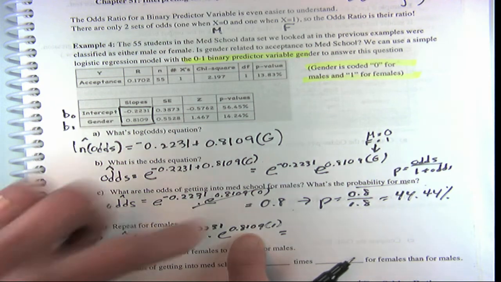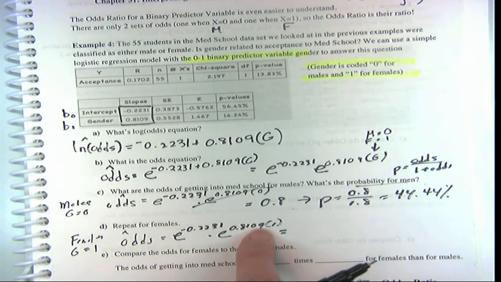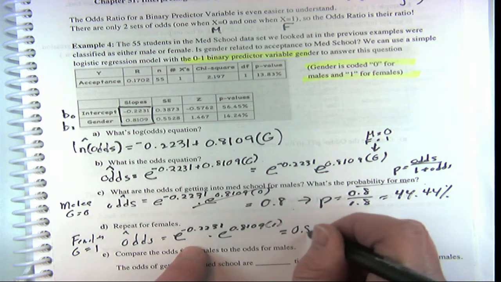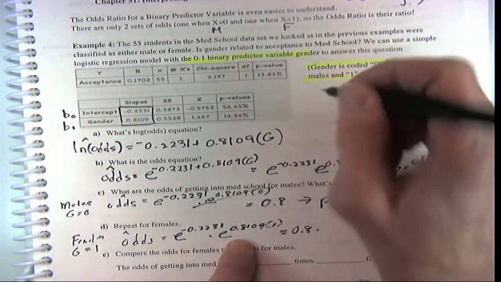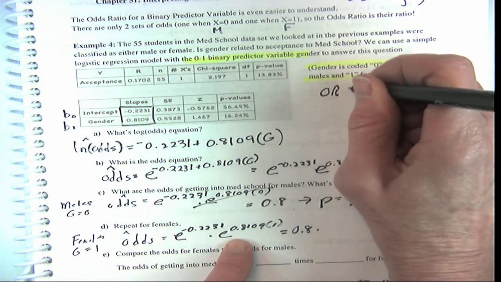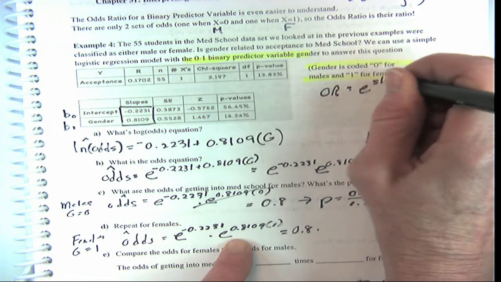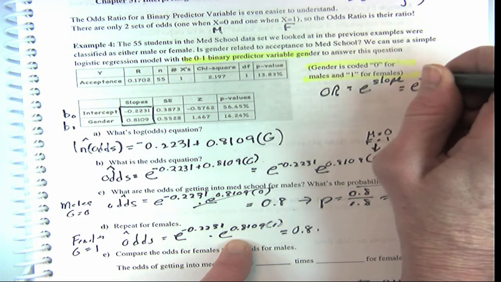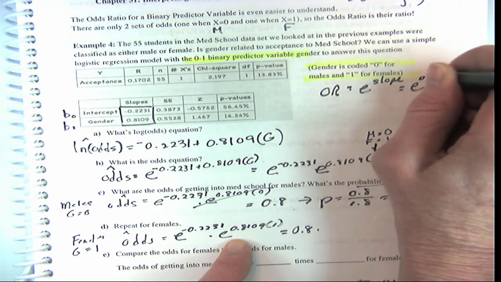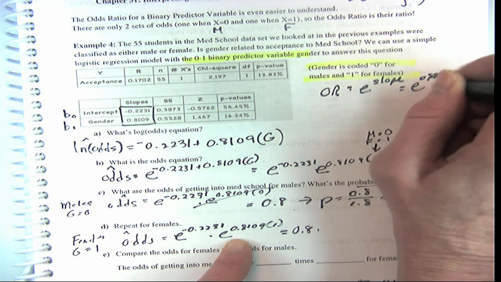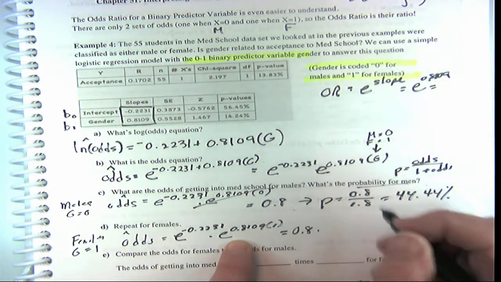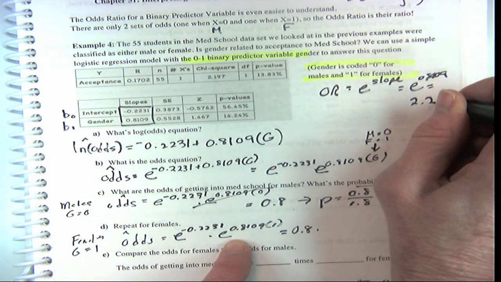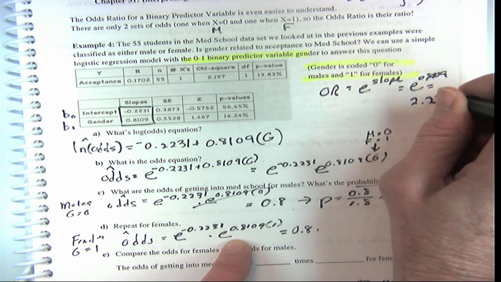As you go from 0 to 1, you're going to increase your odds. Here we had 0.8. We're going to multiply it by that odds ratio. The odds ratio is e to the slope, which is equal to e to the 0.8109, which is equal to 2.25.